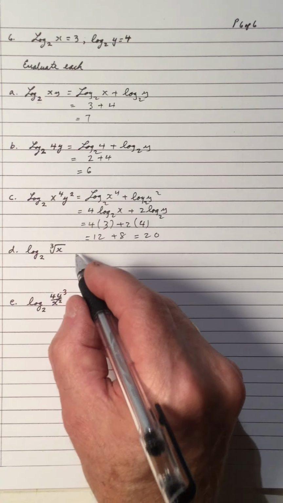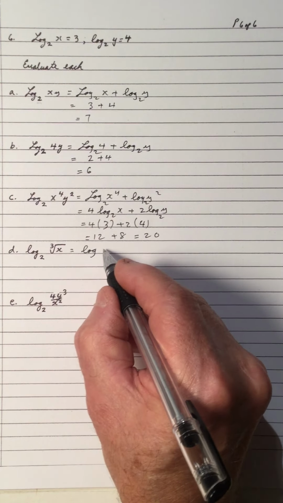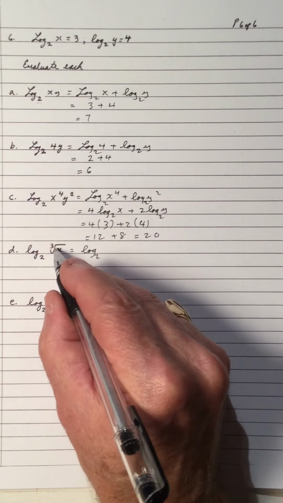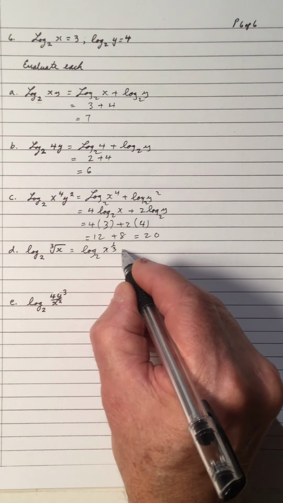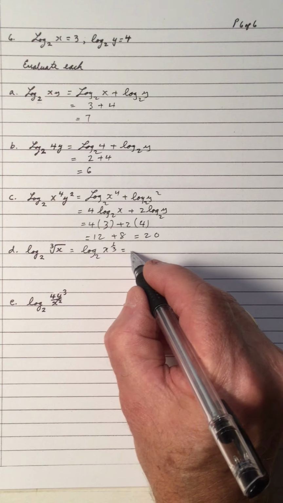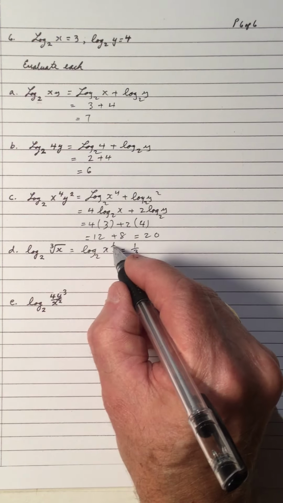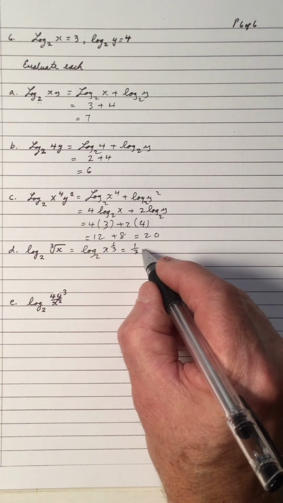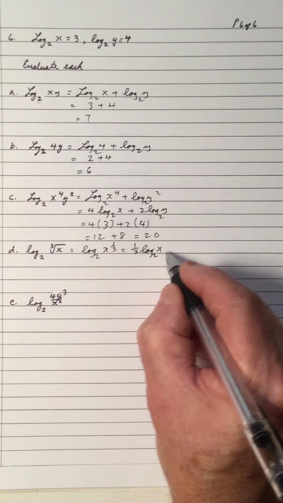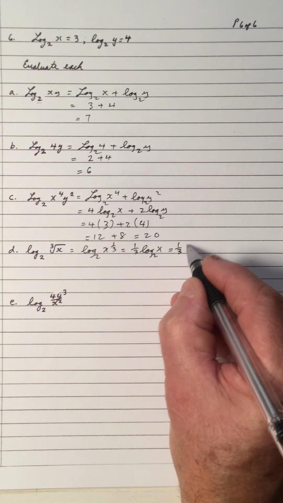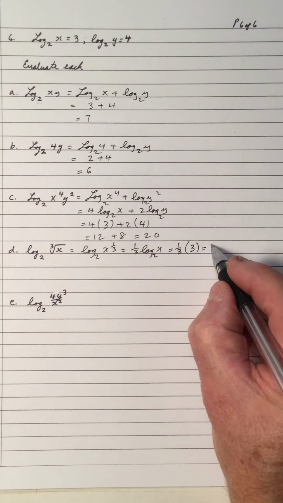Now we got a couple more to do. So we got the log of the cube root of x base 2. This is x to the 1/3. Cube root is a 1/3 power, so it's x to the 1/3, and the power moves in front, so this is 1/3 of the log of x base 2. Log of x base 2 is a 3, so 1/3 of 3 gives you 1.